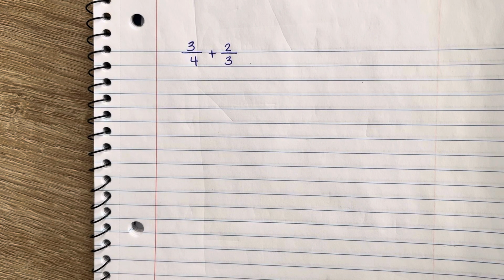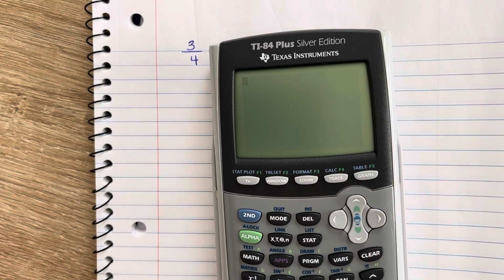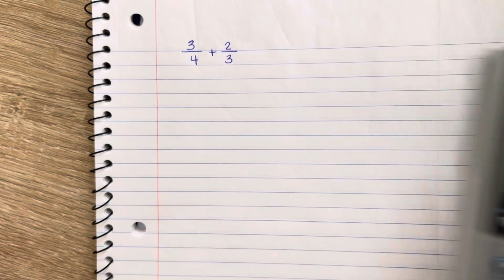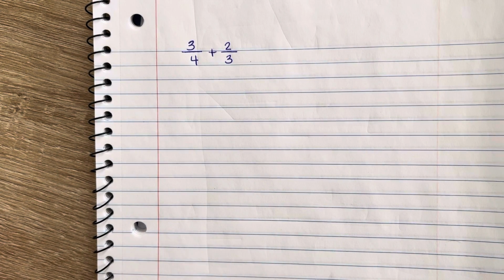All right, Raiders, here's a quick video for you just to take a look at how we can do an operation involving fractions using the fraction features of the TI-84 Plus. So first things first, let's take a fraction like this, 3/4 plus 2/3, and let's just solve it the old school way on paper. That way we'll know ahead of time what answer we're looking for.